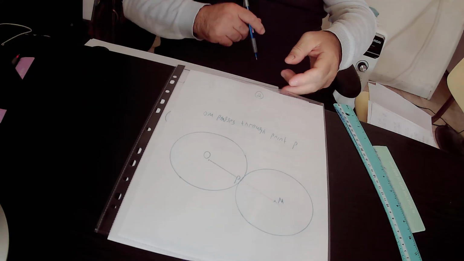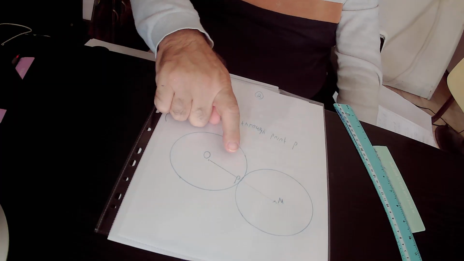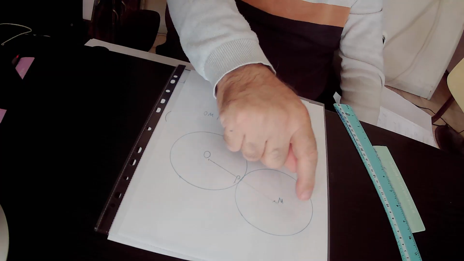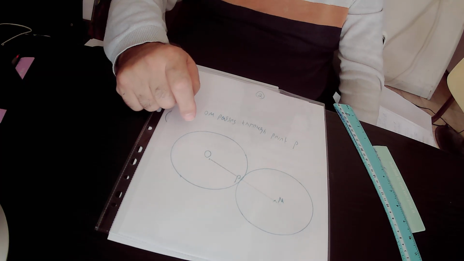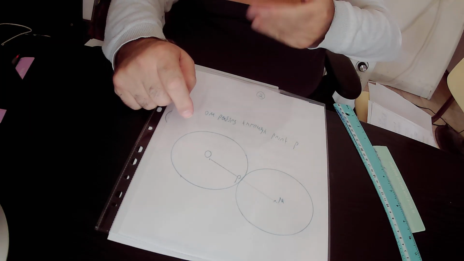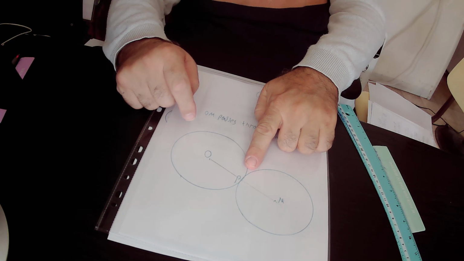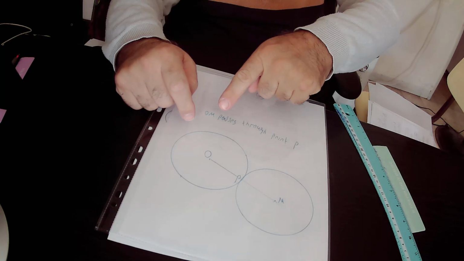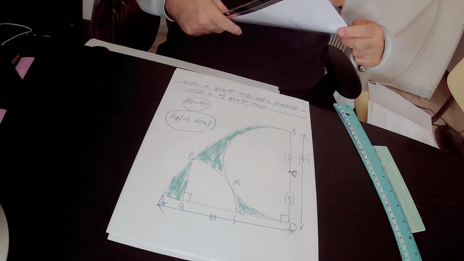So in the drawing, we have these two circles that touch each other externally at point P. The center of this circle is point O, and the center of this circle is point M. The line that connects the centers is of course the line OM, and according to rule 10, the line OM must pass through point P, their touching point. So OPM is one straight line. So we can implement rule 10 in our drawing.